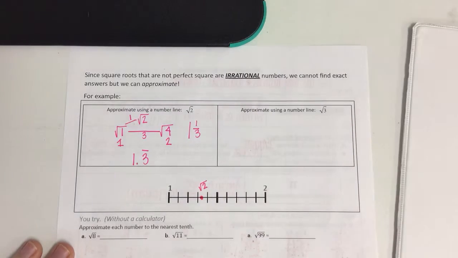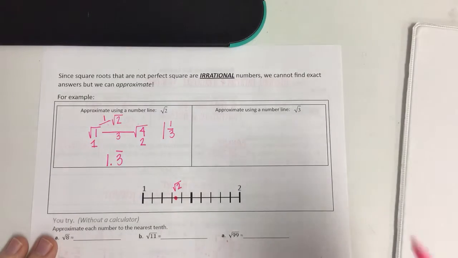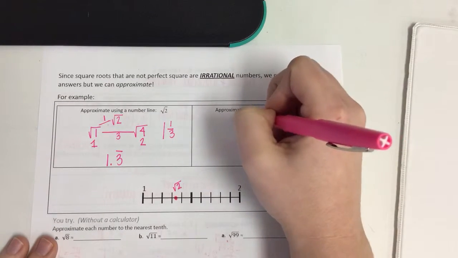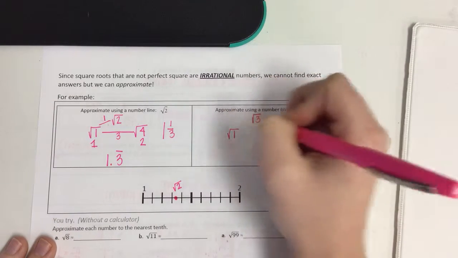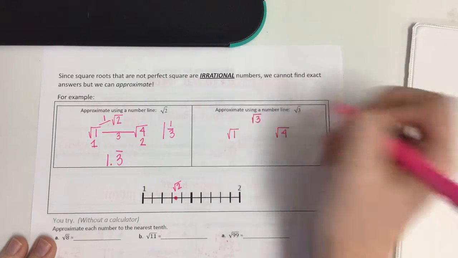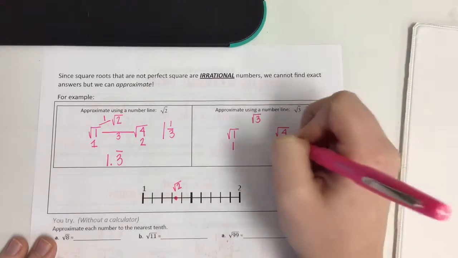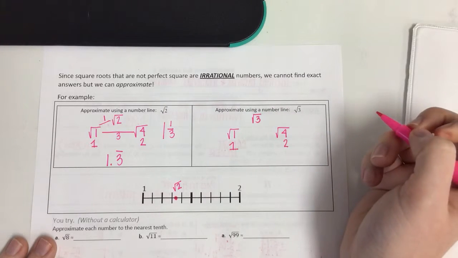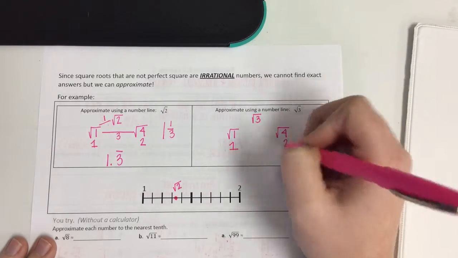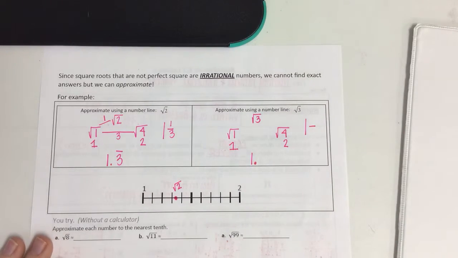Okay, so now we're going to approximate the square root of 3 using the same process. The square root of 3 is also in between the square root of 1 and the square root of 4. So the square root of 1 is 1, the square root of 4 is 2. So I know my answer is in between 1 and 2. So my answer is definitely going to be 1 point something. We're going to have 1 and something in our fraction.